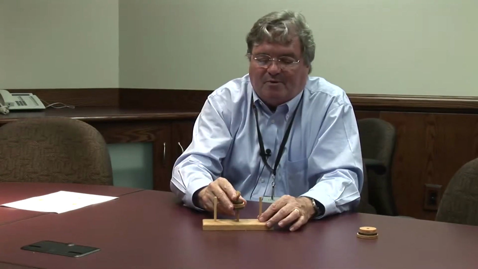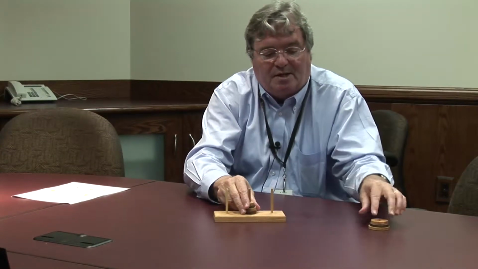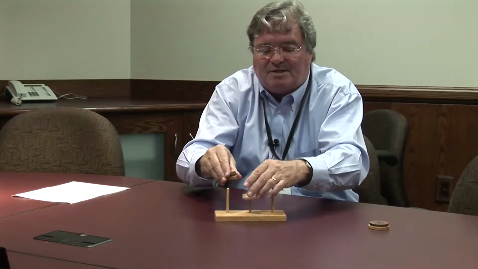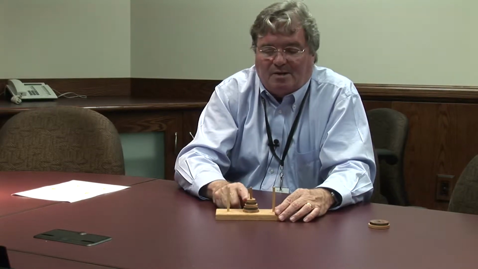So if to move 4 takes 2 to the 4th, that's 2 multiplied by itself 4 times, minus 1. If we wanted to move 5 disks from one post to another, that would be 2 to the 5th, or 2 multiplied by itself 5 times, minus 1. Okay, 2 to the 5th is 32, so it would be 31 steps to move these 5 over from one post to another. So how would I do that?